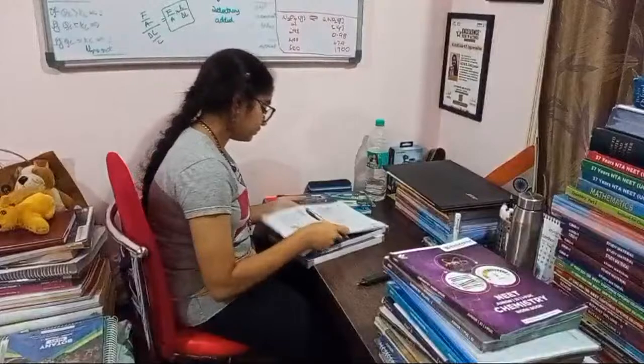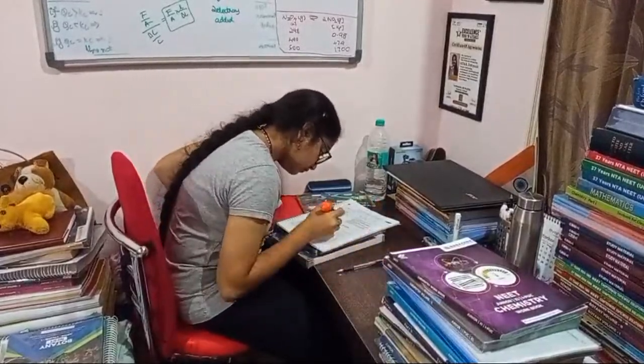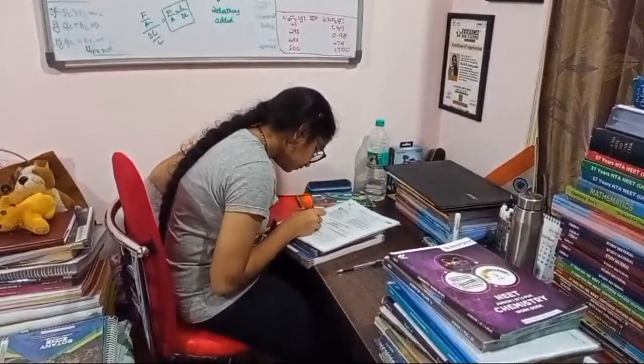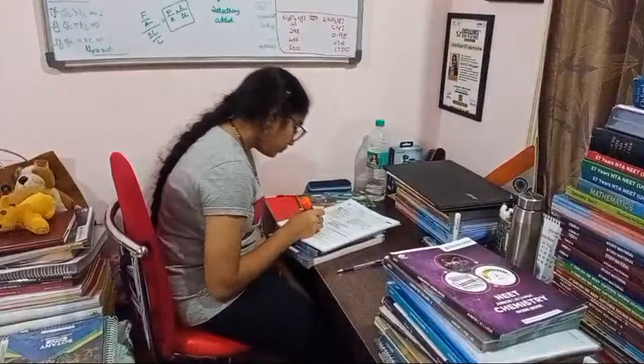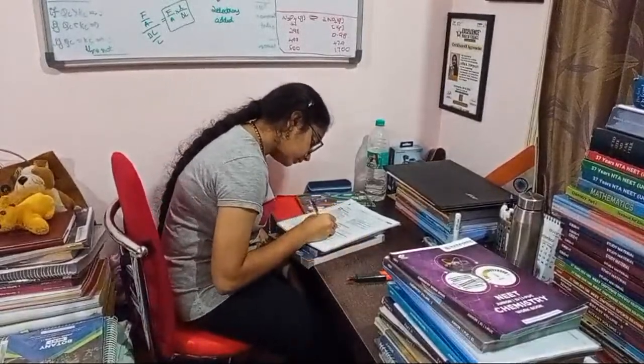Oscillations. Let's start with oscillations. Revision notes. Harmonic oscillations are those oscillations which can be expressed in terms of a single harmonic function, that is, a sine function or a cosine function. Y equals A sin omega t or y equals A cos omega t.